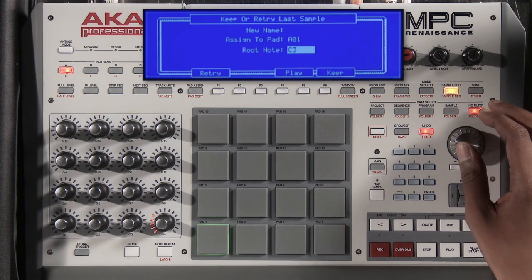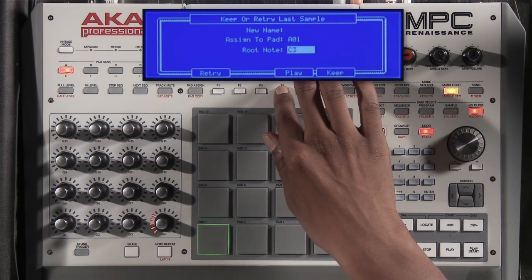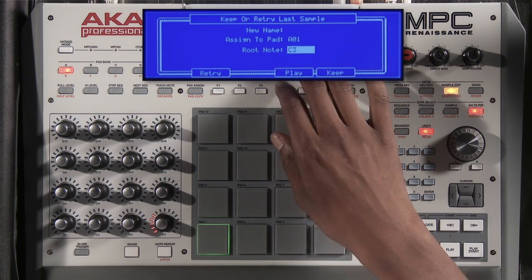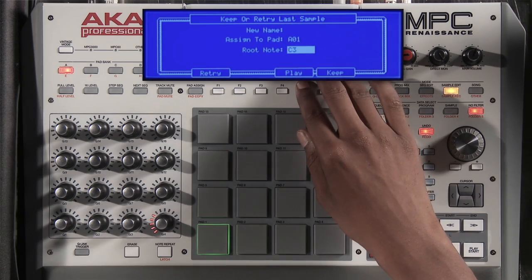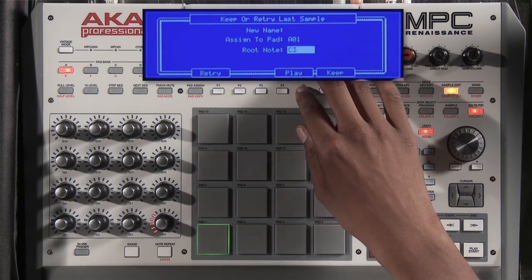And if I'm dealing with the key group, I can assign the root note. I can play it back, decide if I want to keep it. If I don't like it, I can hit retry. I like this sample, so let's press keep.